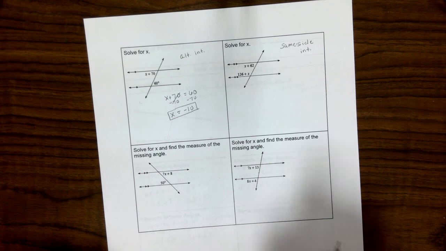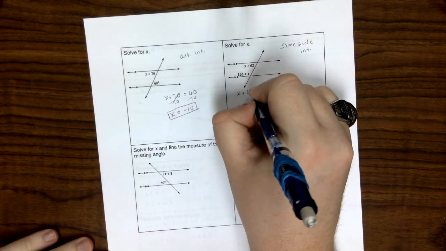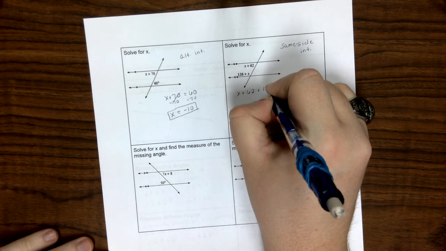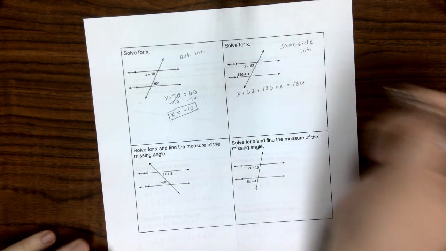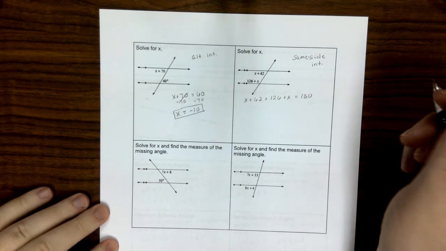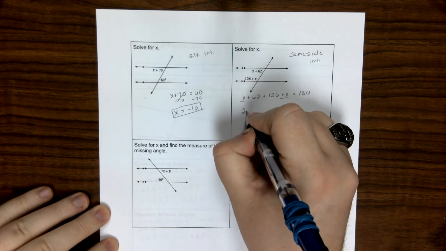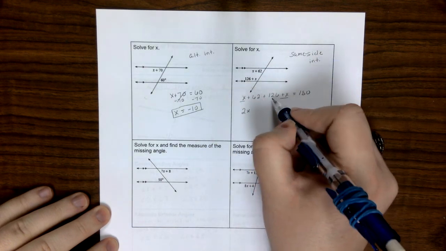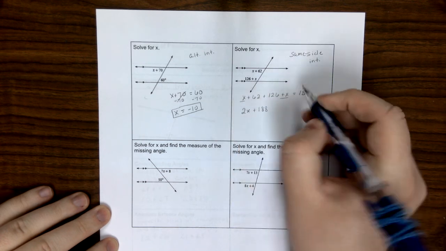So we'll add the two angles up. X plus 62 plus 126 plus x equals 180. Now we need to combine like terms. X plus x is 2x. 62 and 126 adds up to 188.